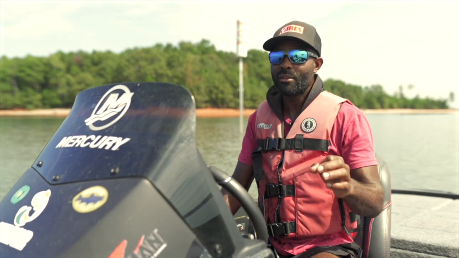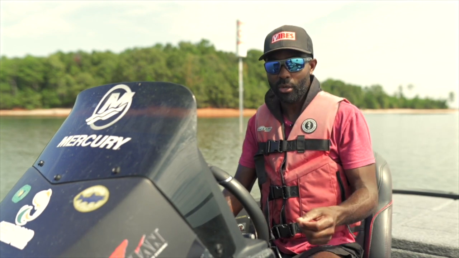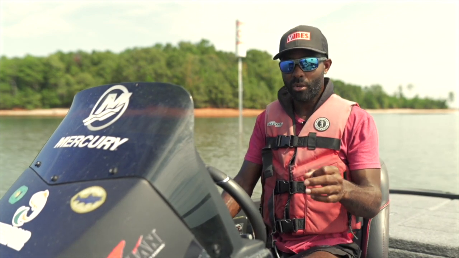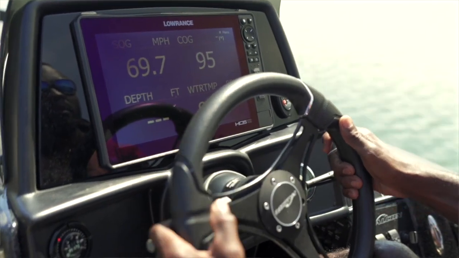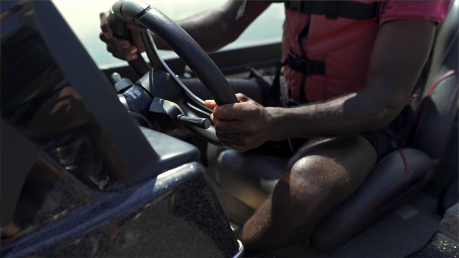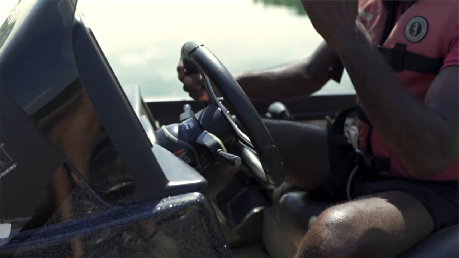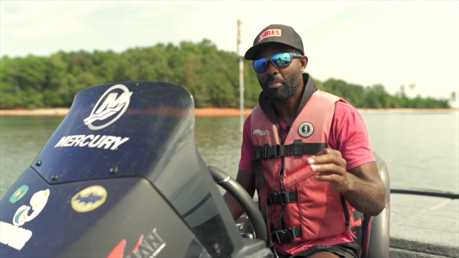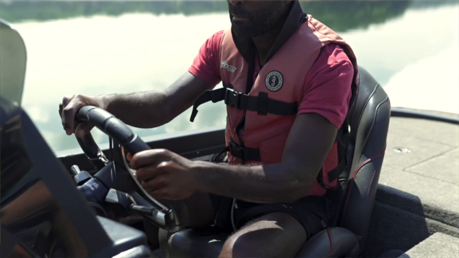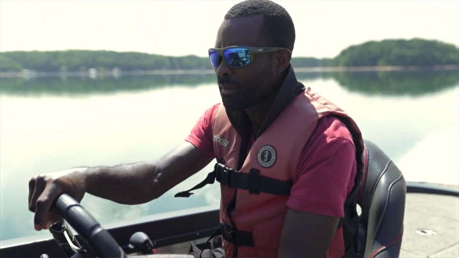Before we start this conversation, it's very important for you guys to know your water. The purpose of knowing your water is very simple. If you collide with any kind of underwater obstruction, it's very dangerous for not only you, but it's also dangerous for the passengers in your boat and the people around you. Other thing you want to think about with colliding with underwater obstructions is the costly repairs that you can cause to your boat.